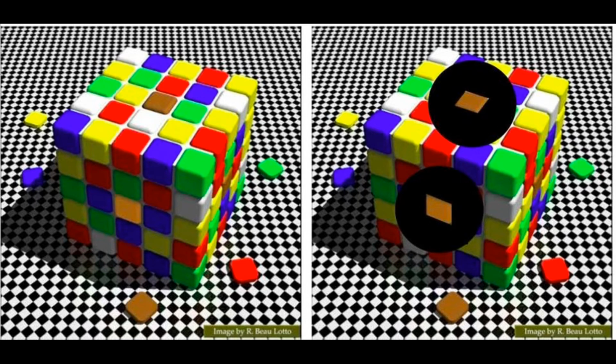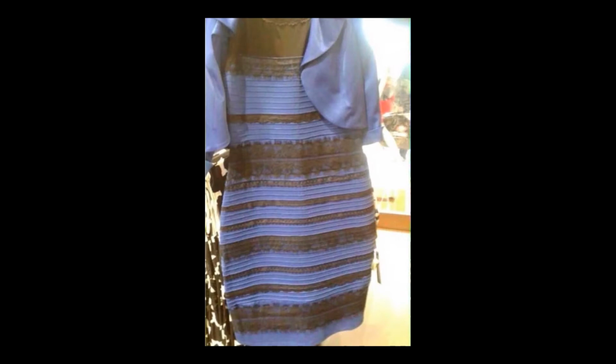Bo Lotto, who created this particular illusion, has a whole TED Talk on illusions, which I'll link in the resources section. A similar effect may explain the different color perceptions people experienced for the dress. Your brain is making assumptions about the lighting conditions of the photograph, backlit or front-lit, yellowish outdoor light or bluish indoor light, and interpreting the light reflected off of the image accordingly.